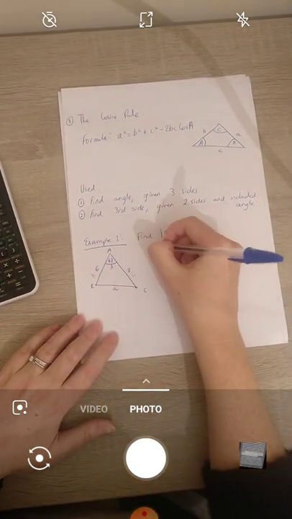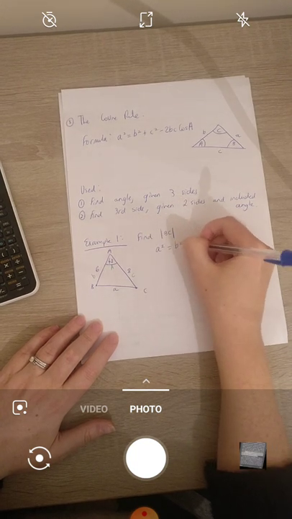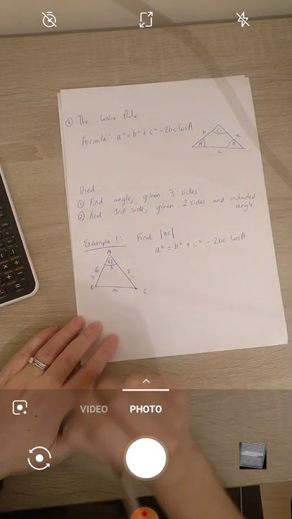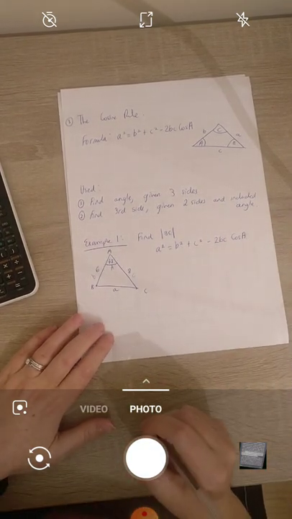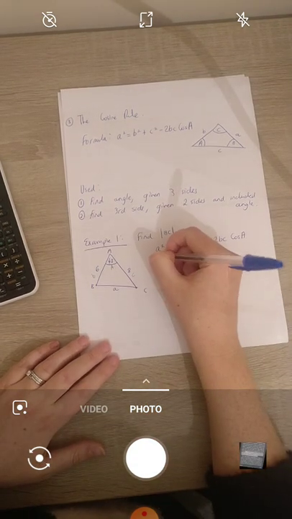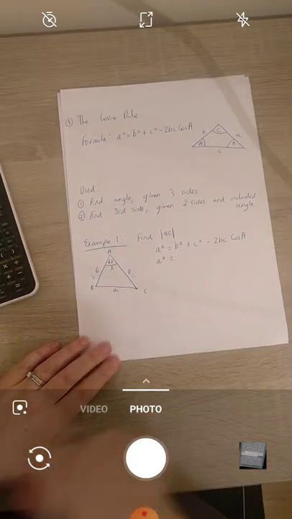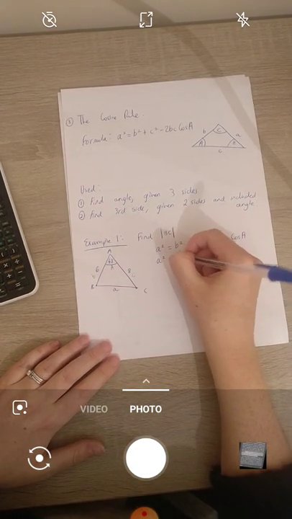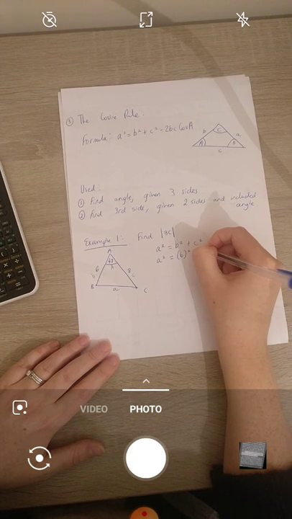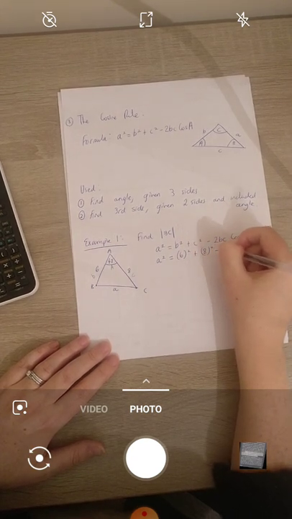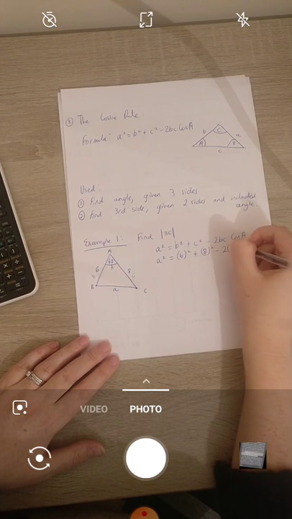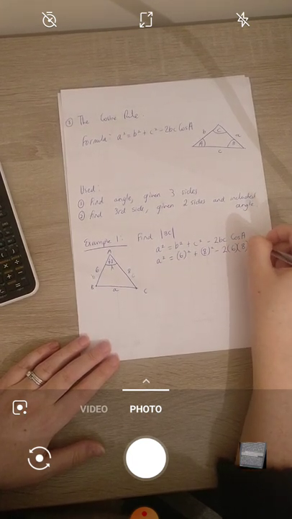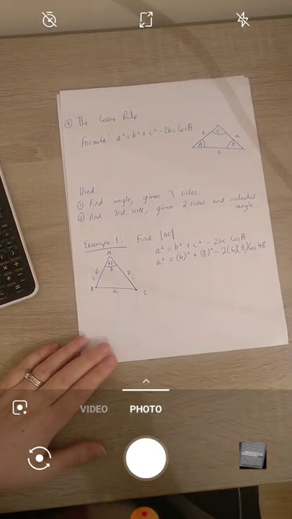So I'm going to write down my formula. a squared equals b squared plus c squared minus 2bc cos of A. And we're going to sub in all the information here. So a squared is what I'm trying to find. So this is the easier version of the question. b squared is 6 squared, c squared is 8 squared, minus 2 times b, which is 6, times c, which is 8, and cos of the angle, which is cos of 48.